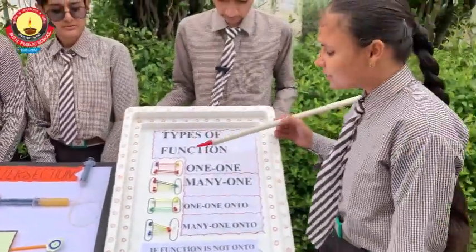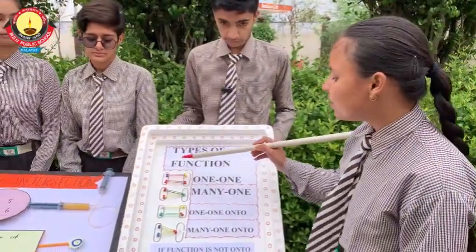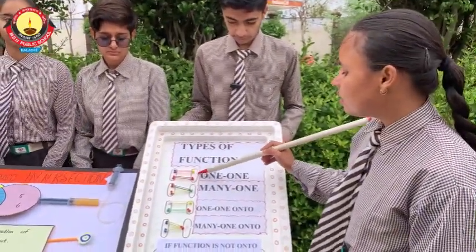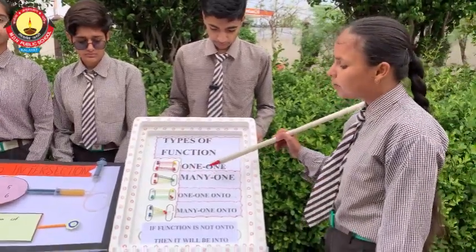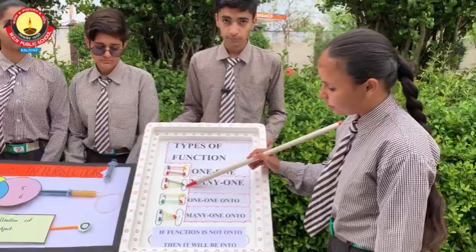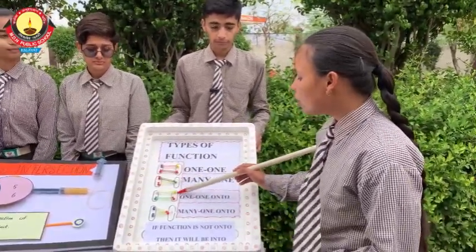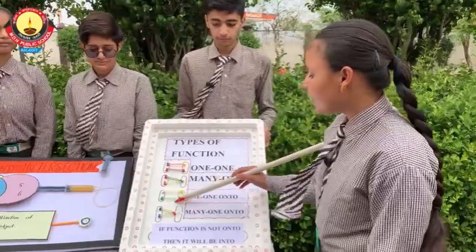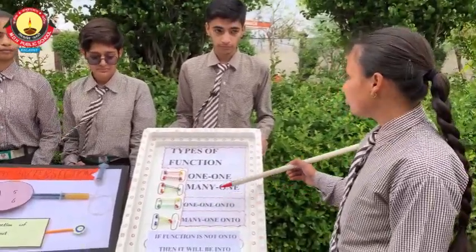First type is one-one function. In this function, each element in the domain has one unique image in the codomain. Now second is many-one. More than one element in the domain has the same image. Now we have onto and into. If every element of the codomain is mapped, it is onto. If the function is not onto, then it is into.